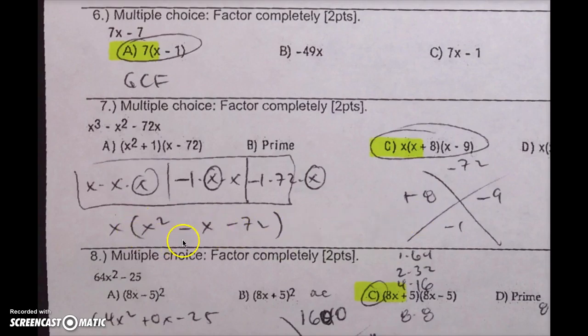This is your a value, which is 1, b value is negative 1, and c is negative 72. On top of the x will always go a times c, which is negative 72. And your b value, which is negative 1. I need 2 numbers that multiply to be negative 72, and those same 2 numbers need to add to be negative 1. So positive 8 and negative 9 are our answers. And don't forget the x there is your GCF.